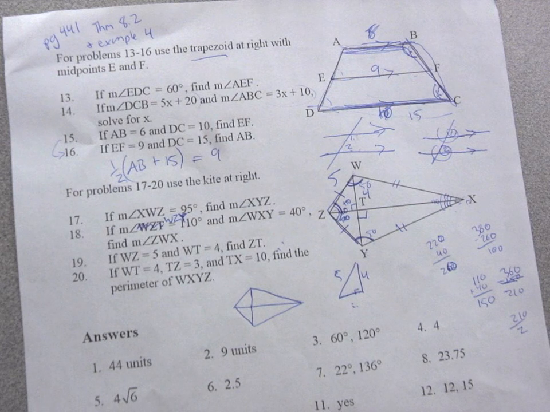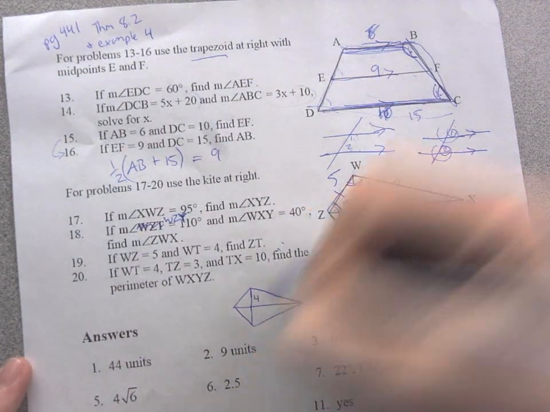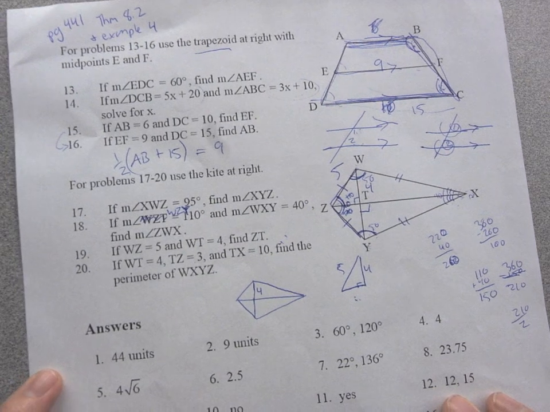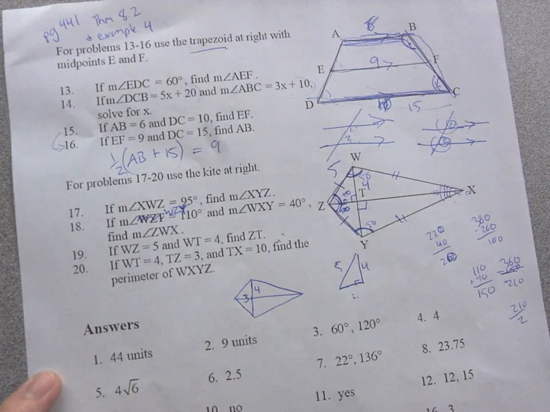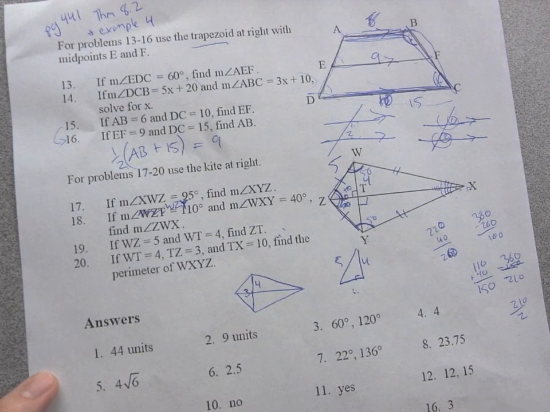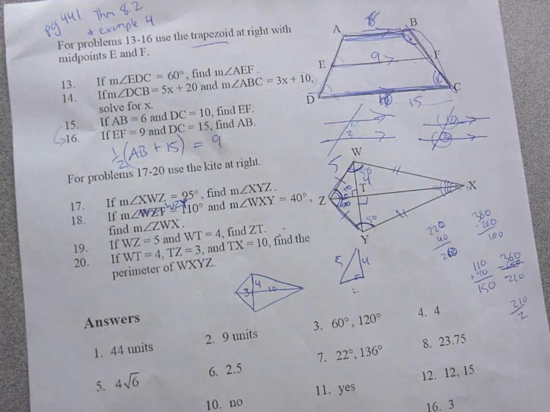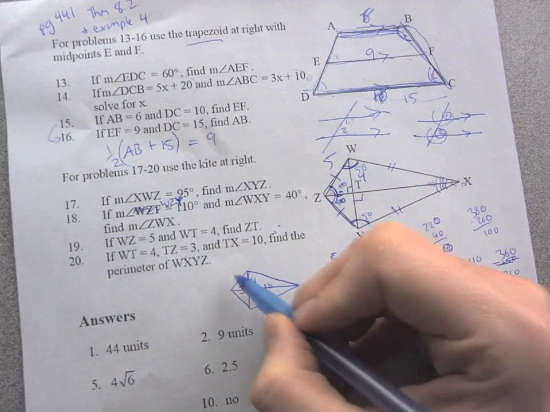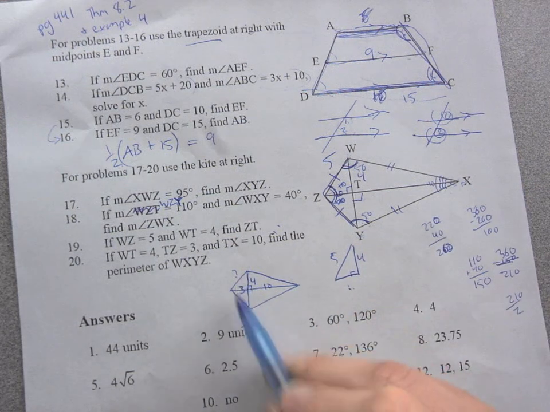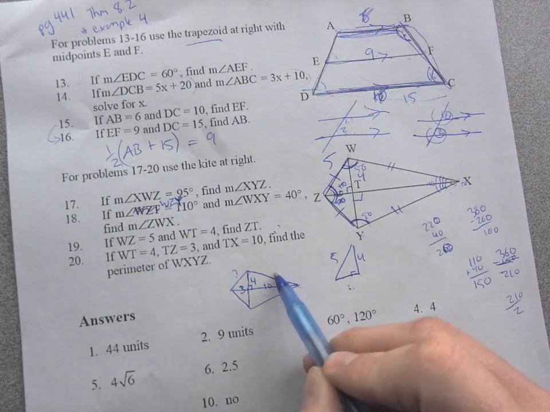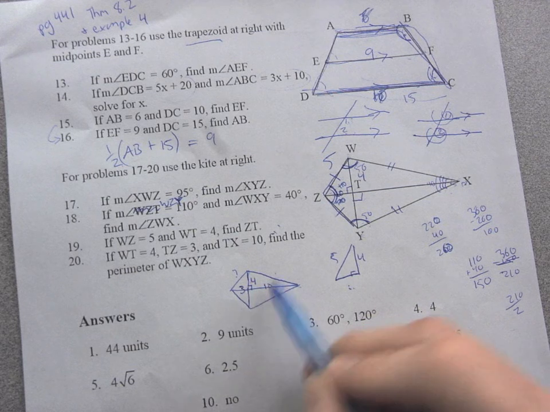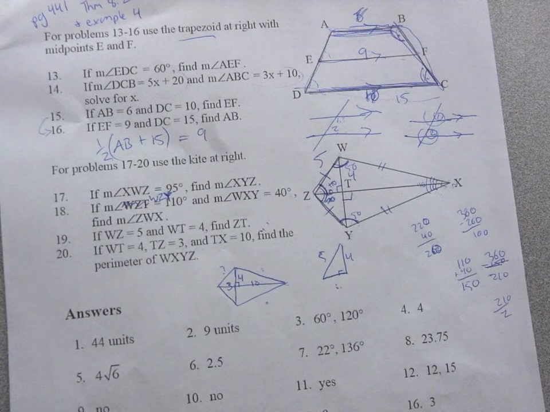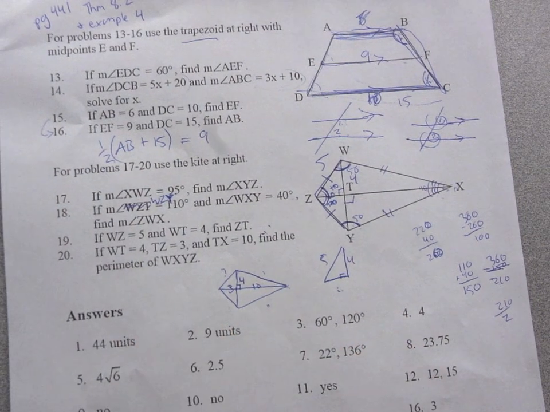Okay, so WT is 4. Okay, so that's normal. And then TZ is 3. That's this guy. So 4 and 3. And then TX is 10. Find the perimeter. Now remember, these are right angles. So Pythagorean theorem to get this guy. These two match. Pythagorean theorem to get this guy. Right? 4 squared plus 10 squared equals hypotenuse squared. But then these two guys match. Add them all up and you should get the perimeter. So you're going to use Pythagorean theorem on this one as well.